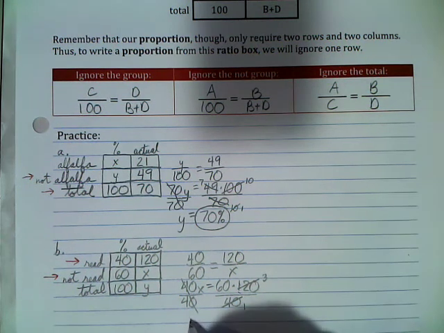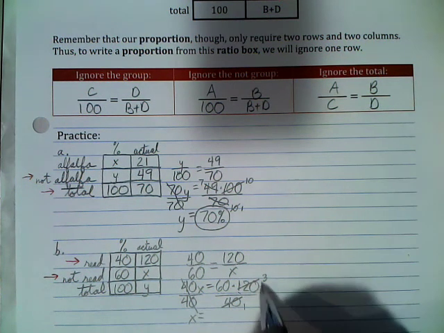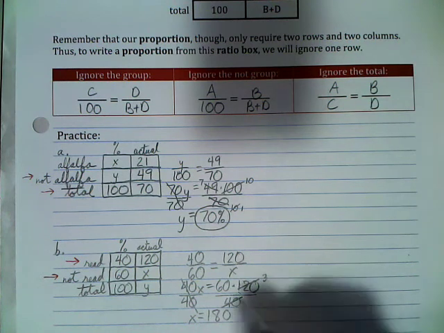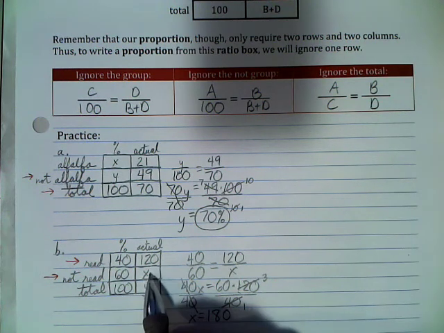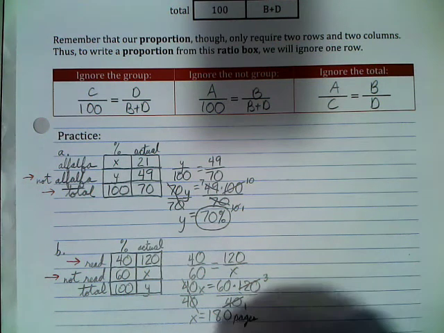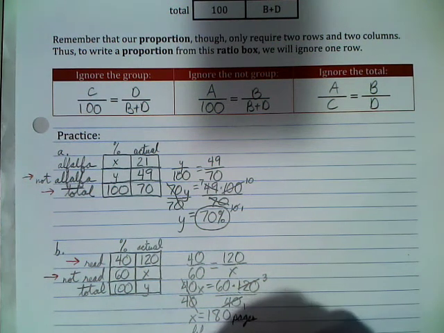Well, with a 1 on bottom, it means my answer is going to be a whole number. And so 60 times 3, that's like 6 times 3 with an extra 0 at the end. So 6 times 3 is 18, with an extra 0 at the end is 180. And now x is an actual number, and it's the total number of pages not read. Or if we put it the way the book says, this will be 180 pages left to read.